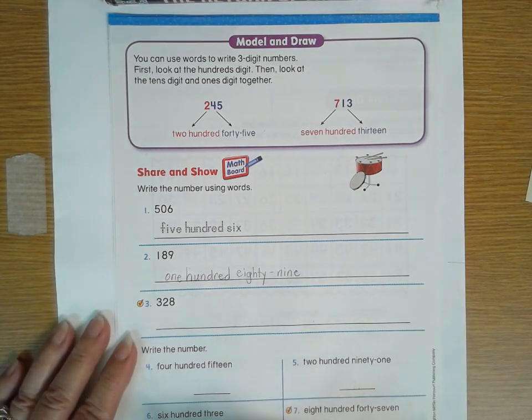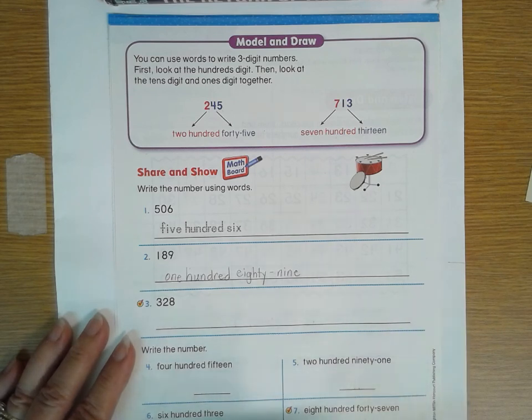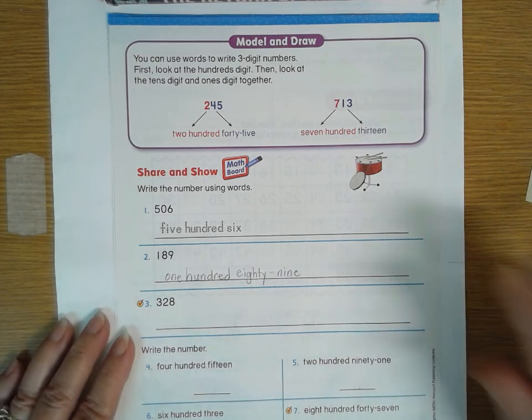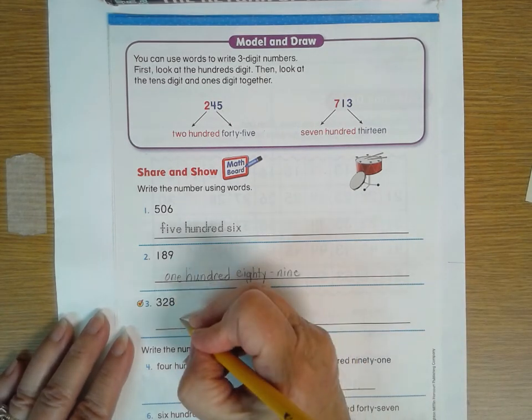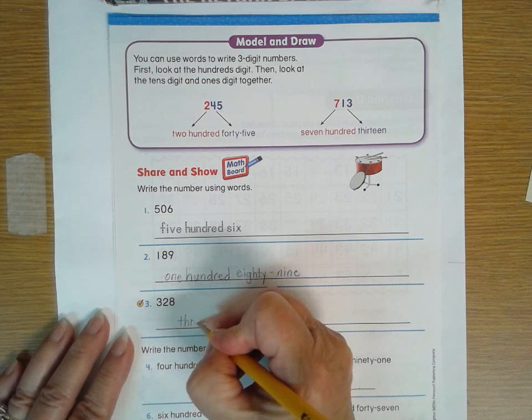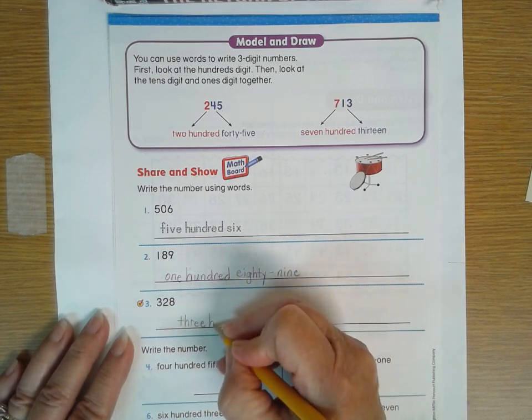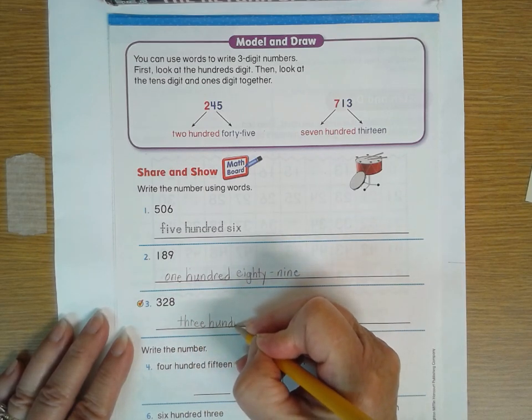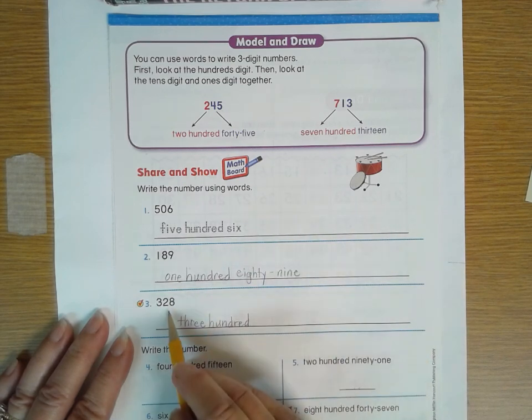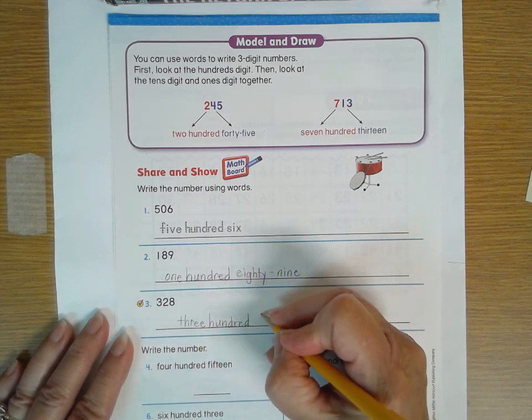If you need to stop the video so that you can catch up and get your writing done, you can do that and then just start it again when you're finished. 300, the last two digits together, 28.